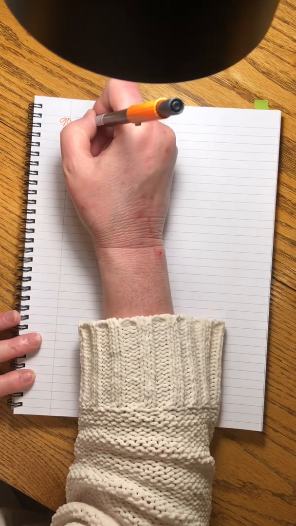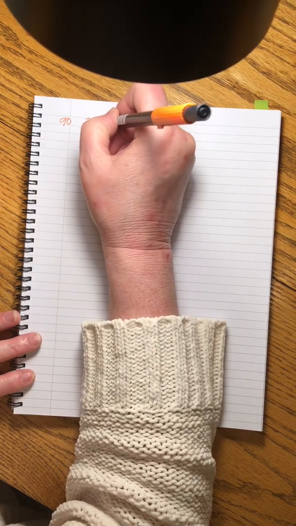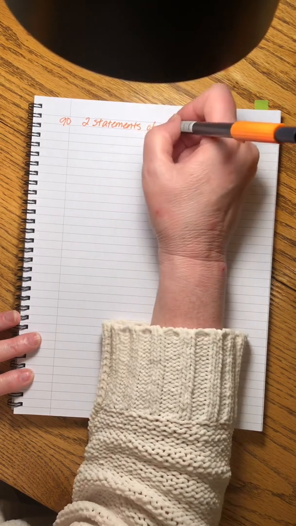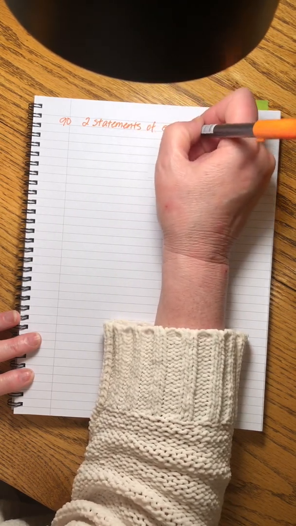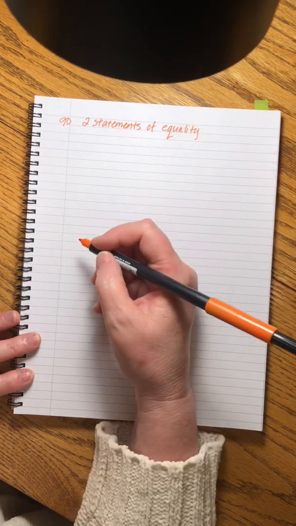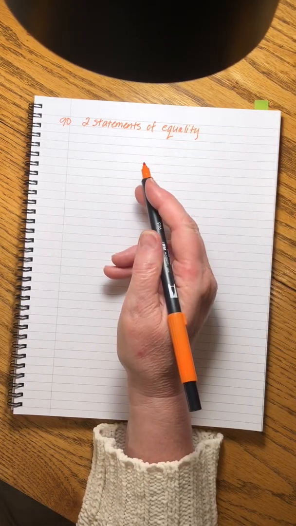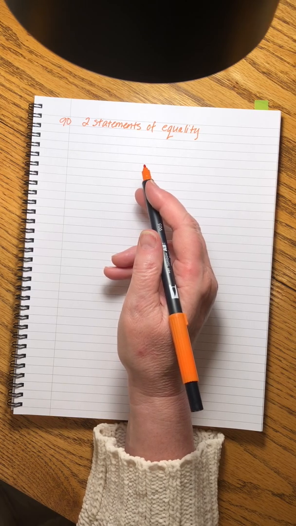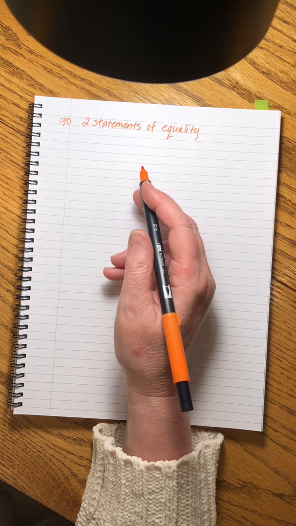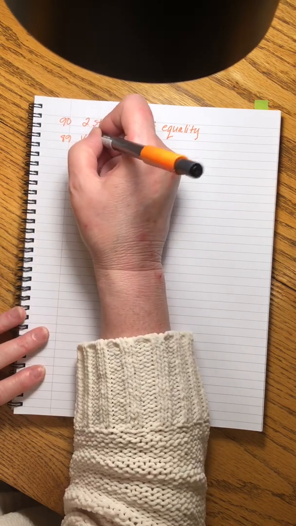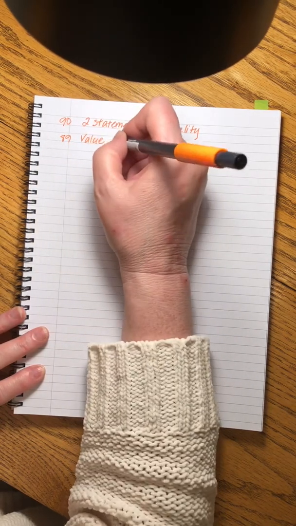90, two statements of equality. This is where we have a system of equations, but we're not doing coin problems. Yes, these are good, they're important. This, 89, are our value statement problems.